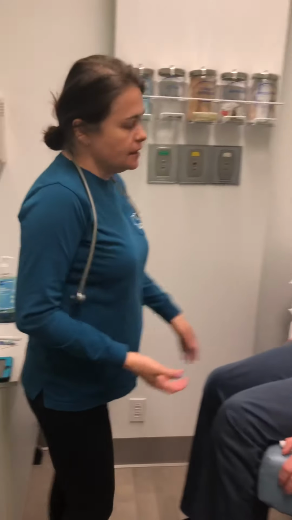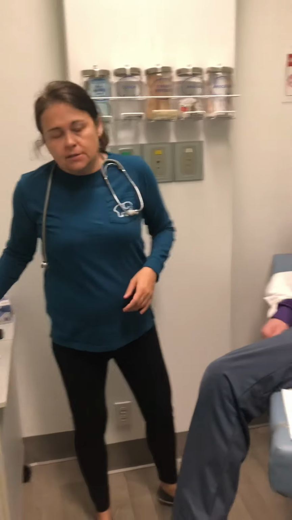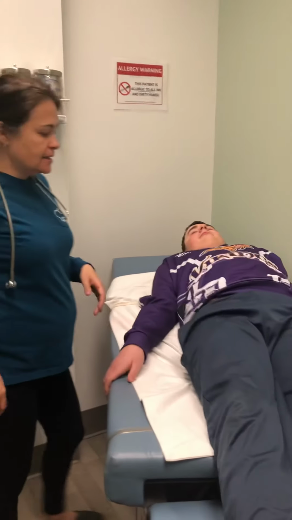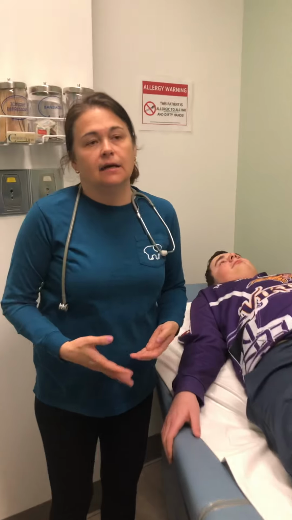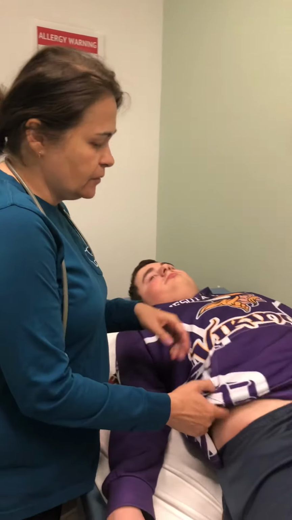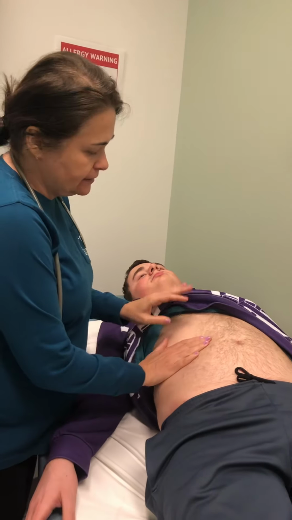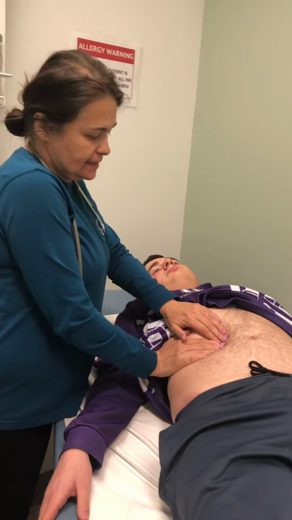And then, let me think, I think that's all. Oh, Murphy sign. Let's go ahead and have you lay back down. So when you have the patient lay down, this is a test. Murphy's sign is a sign of a hot gallbladder, so cholecystitis. So you would want to go on the right side of the patient, about the nipple line, and you want that patient to take a deep breath.